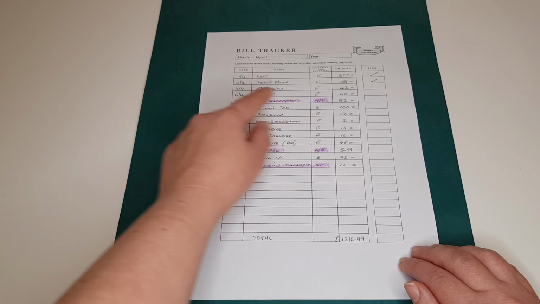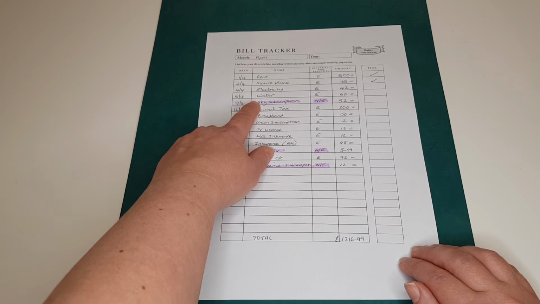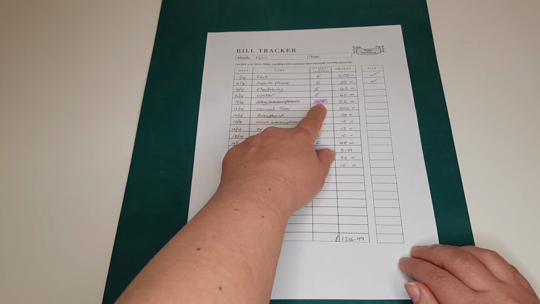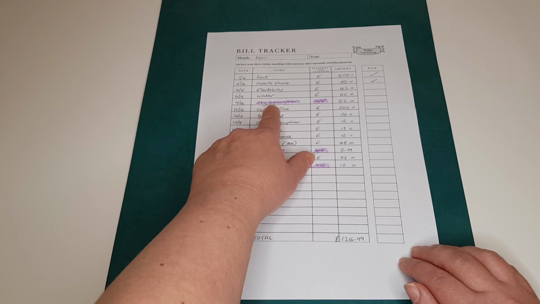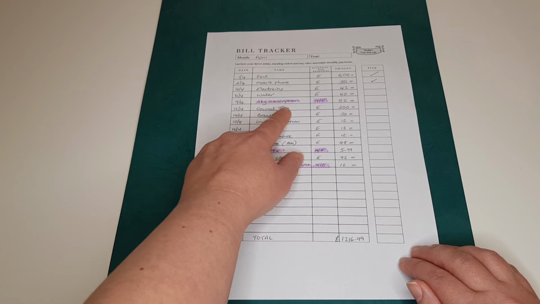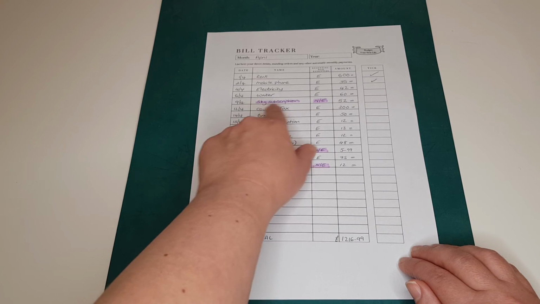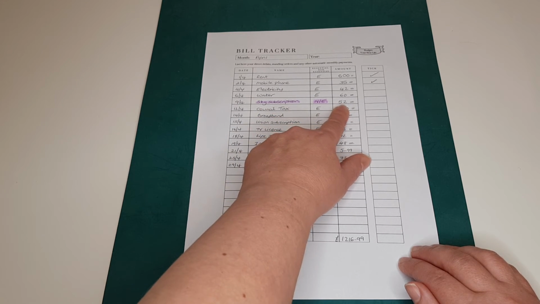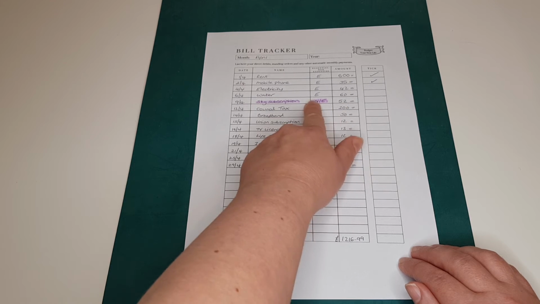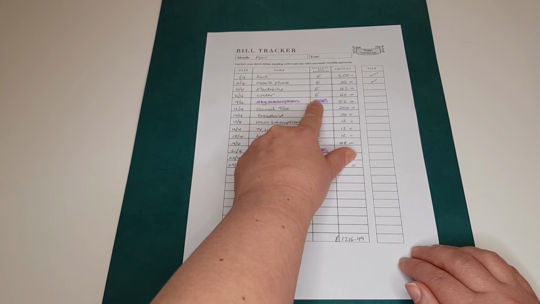All it's doing is flagging up to myself that these items are areas where I could make a potential saving. So, for example, the first one is a Sky subscription that I have. I've written it's non-essential because you don't actually have to have Sky. You could use just the normal terrestrial channels. So there's a chance that I could maybe reduce that or eliminate it entirely, and if I did eliminate it entirely, I'd make a £52 saving.